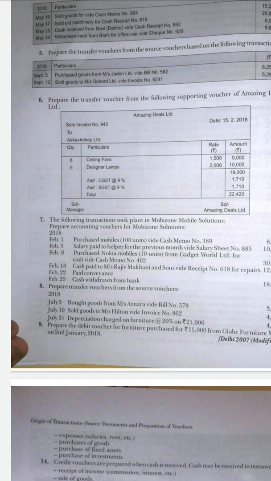Understood? So put the voucher number 2, date July 10, put the amount column, debit Miss Hilton account, put the amount, put the total, and credit the sales account, write the total amount, close that. Now below that, write the description: being the goods sold to Miss Hilton, invoice number 862, and put the signature of the accountant and manager.